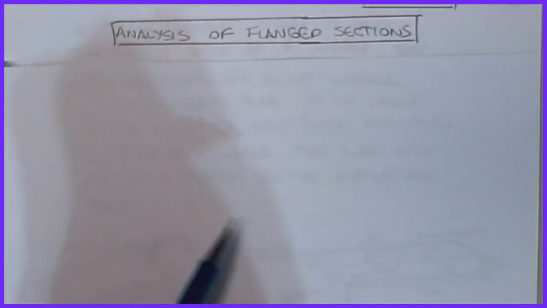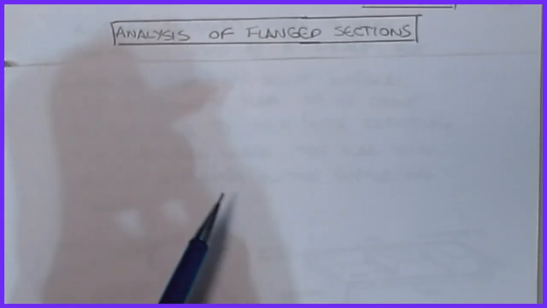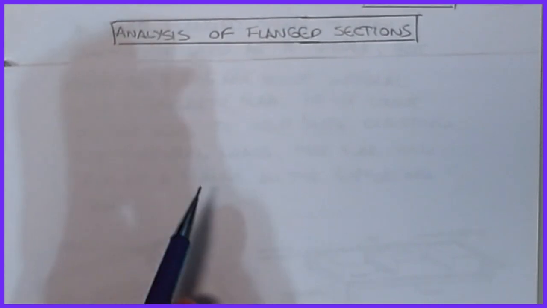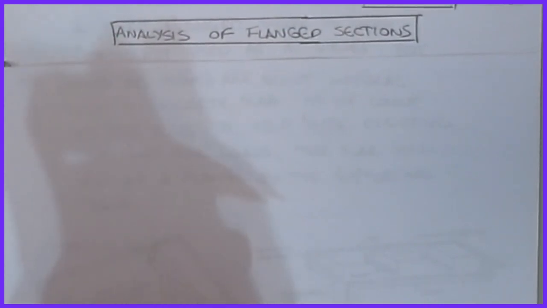Now, the analysis procedure that you'll see is very, very similar to that of the doubly reinforced sections, with a little bit of a twist. It does seem pretty logical in its approach.